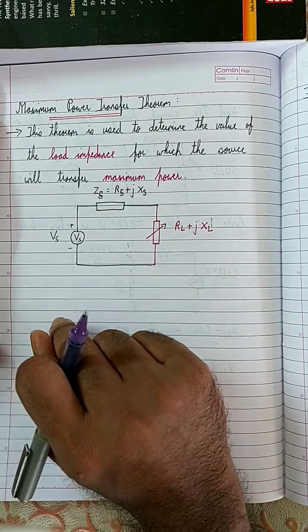So this theorem is used to find the maximum value of this quantity over here. This theorem is used to find the maximum power through the load, that is transferred from the source. In order to find the maximum power that you can get from the circuit, you need to consider the type of variable that you're using over here. When I say a variable impedance, what is the meaning of this? This is a load impedance which is variable.